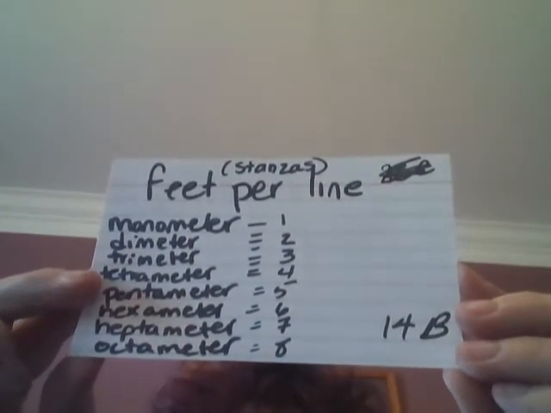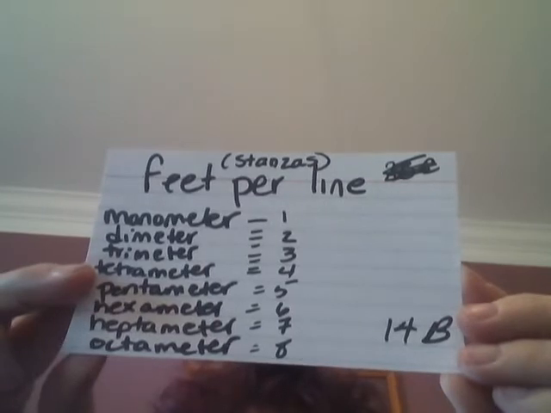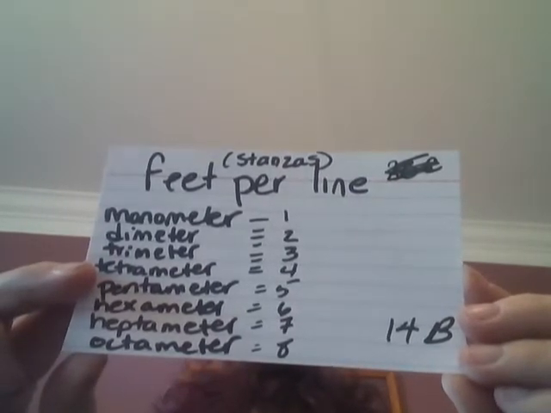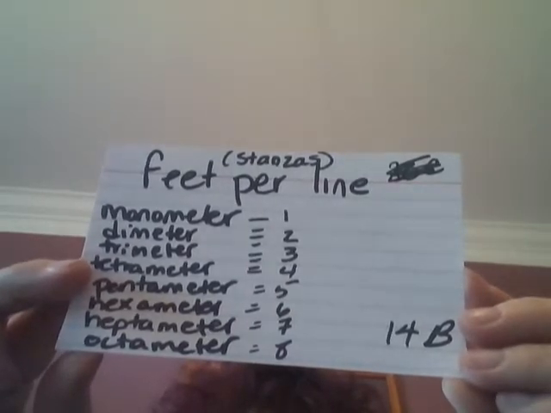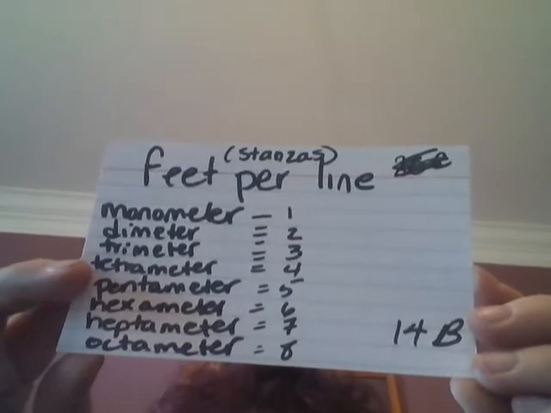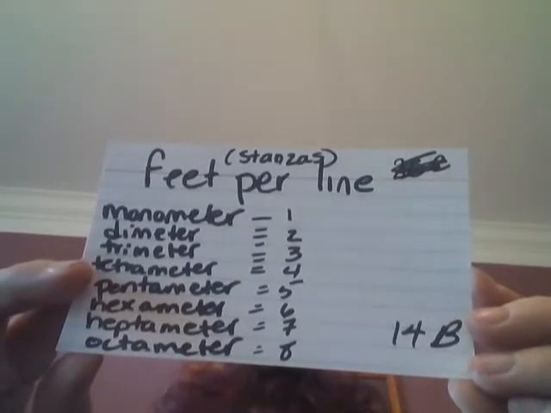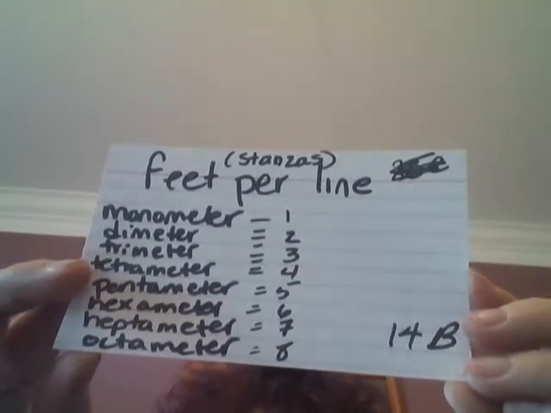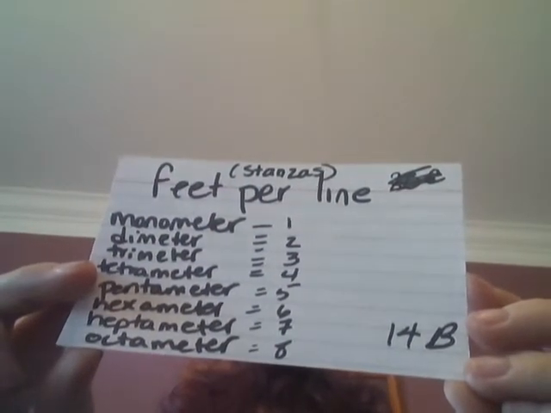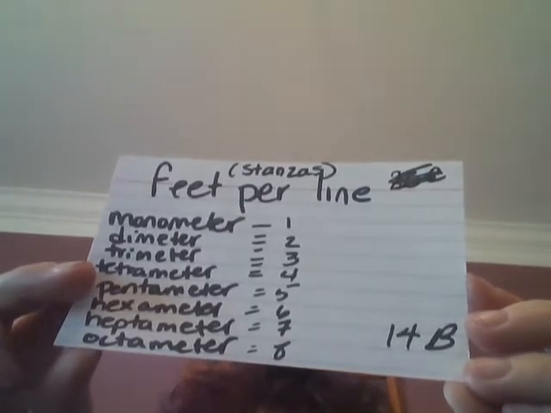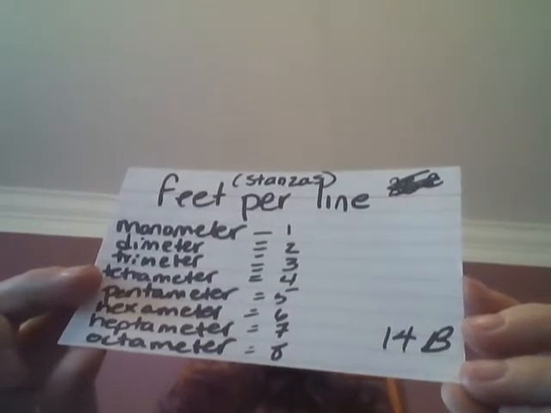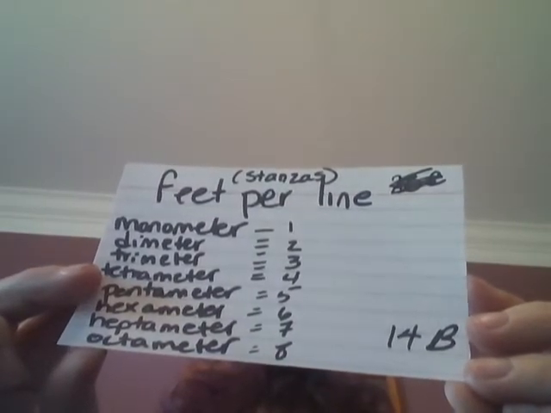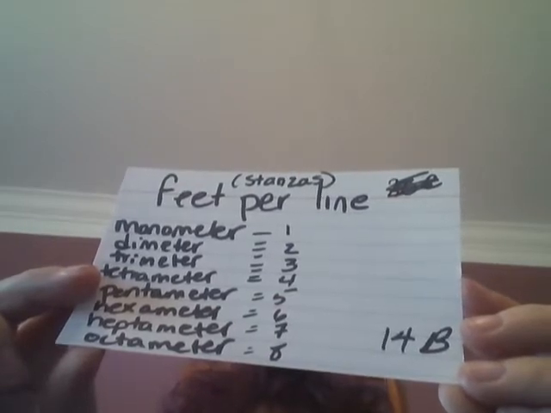Stanzas can have a certain number of feet per line, and remember, generally a foot is going to be a stressed and unstressed syllable, sort of as a general rule, although there are exemptions to that. So 1 foot per line is monometer, 2 feet per line is dimeter, 3 feet per line is trimeter, 4 feet per line is tetrameter, 5 per line, pentameter, 6 feet per line, hexameter, 7 feet per line, heptameter, 8 feet per line, octameter.